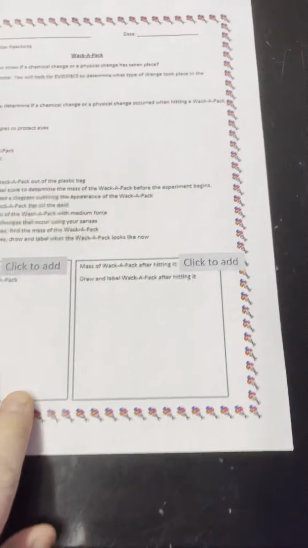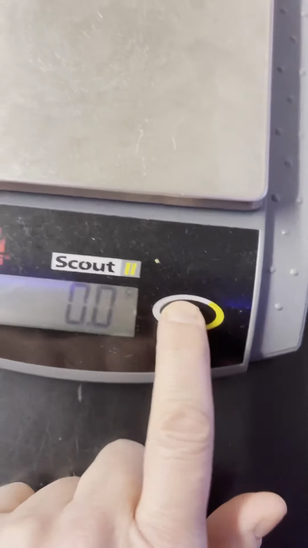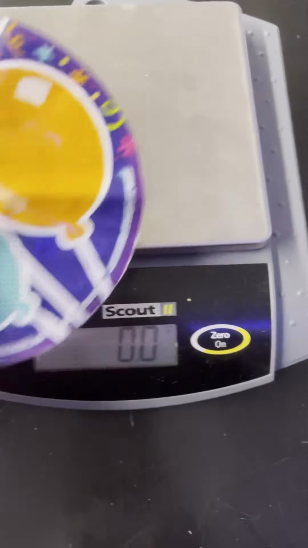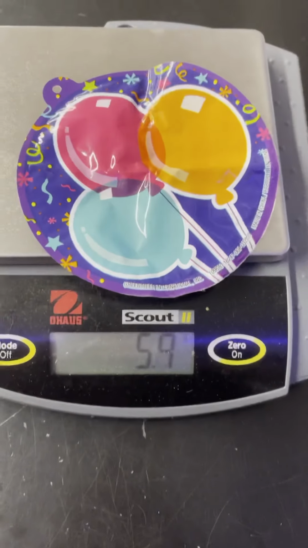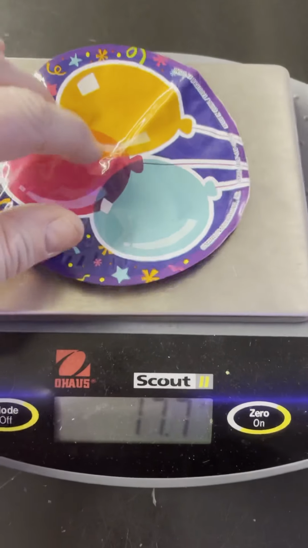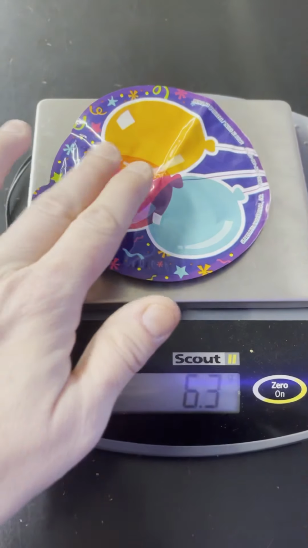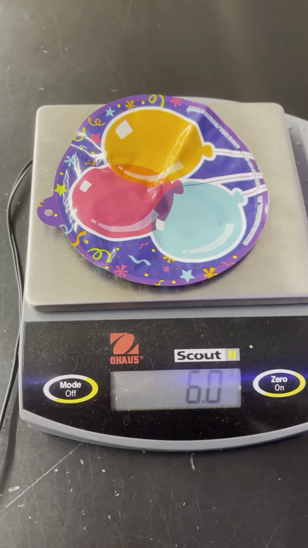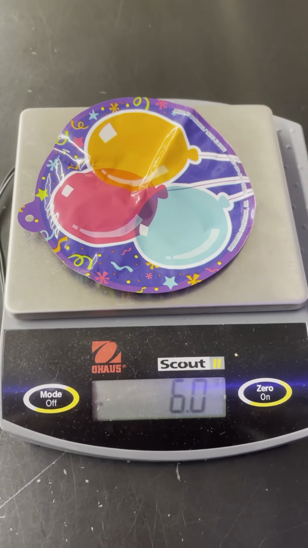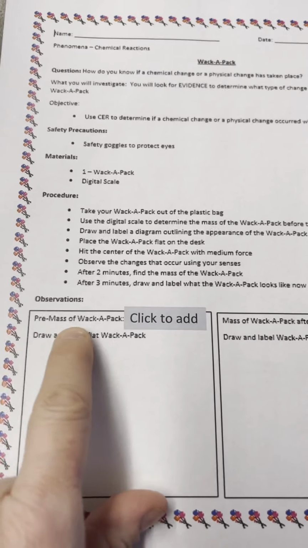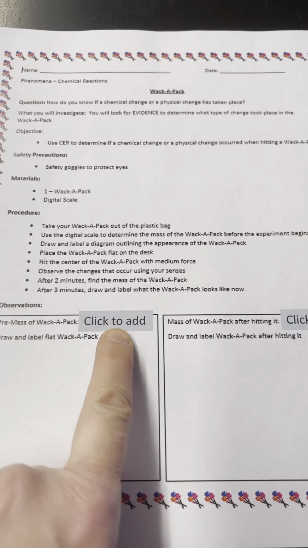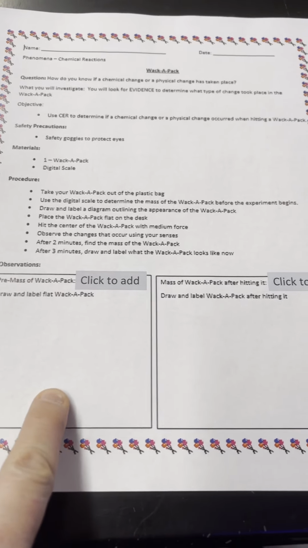Okay, now we're going to come over here to the digital scale. I'm going to hit 0 to make sure it's completely cleared out. And I'm going to put my Wack-A-Pac on the pan. Okay, so you can see it is 6 grams. So now you come over here to your lab paper, pre-mass of the Wack-A-Pac. You're going to write 6 grams, and you've already drawn your picture.